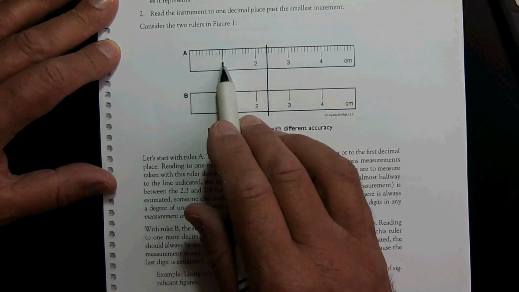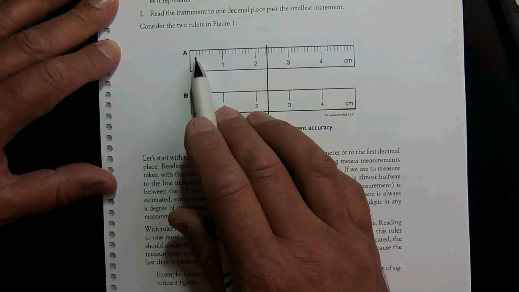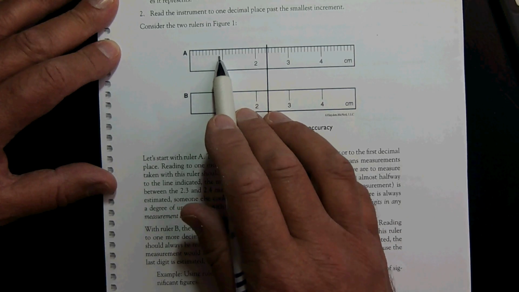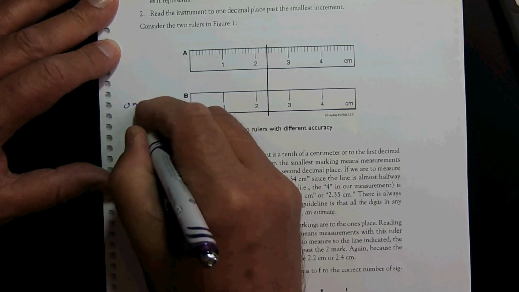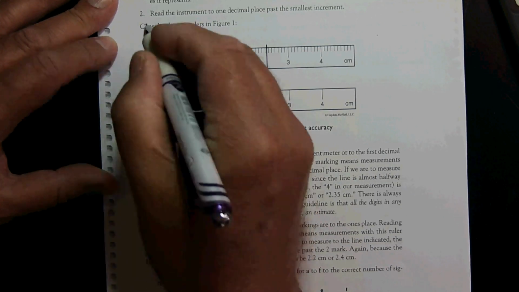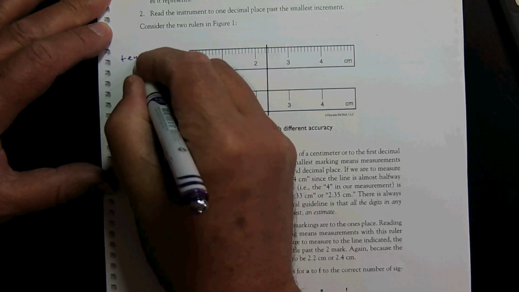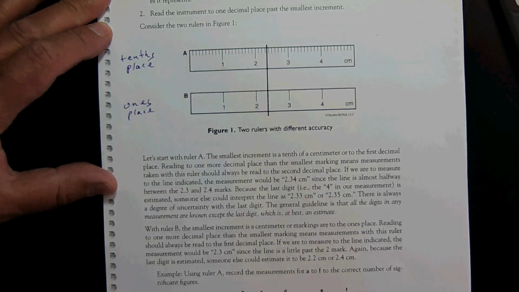This is 1 centimeter, but that 1 centimeter has been subdivided 10 times. So each little line is 1/10. So this one is marked in the ones place. This one is marked in the tenths place.